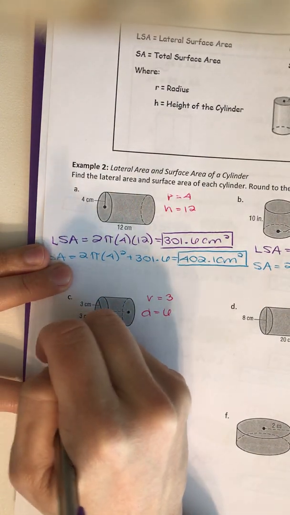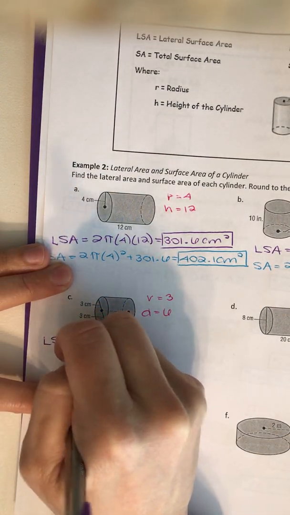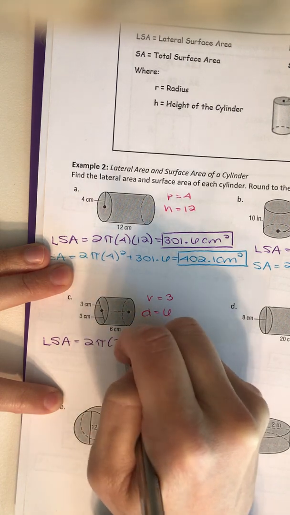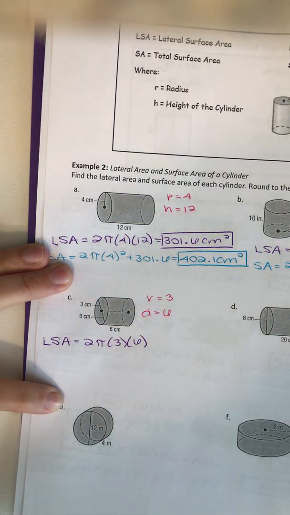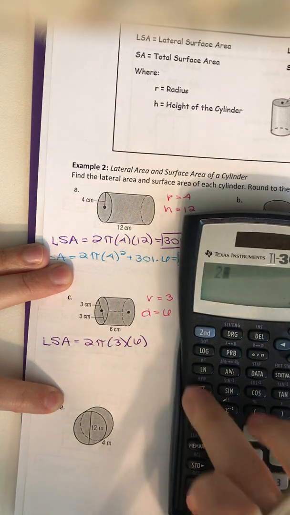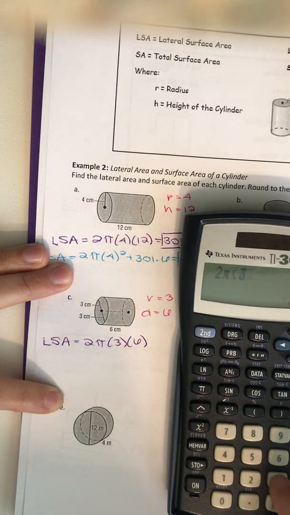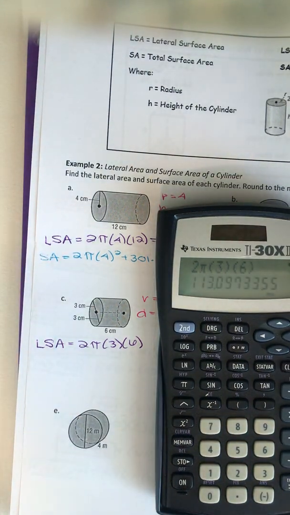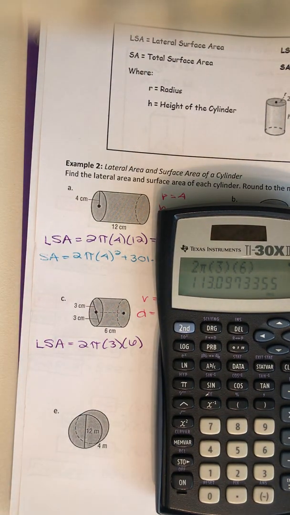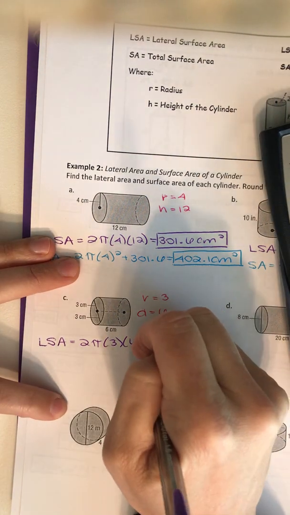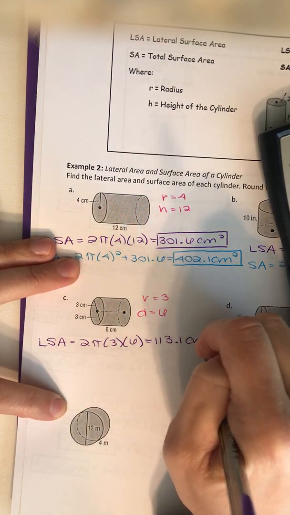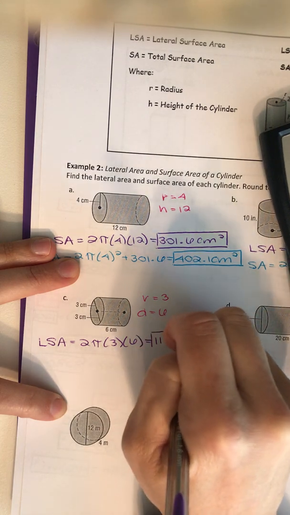So again, lateral surface area is 2 pi times 3 times 6. I get 113.1 centimeters squared.